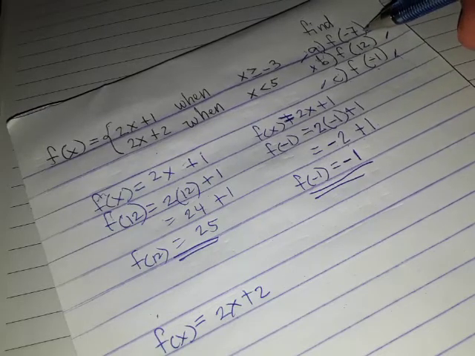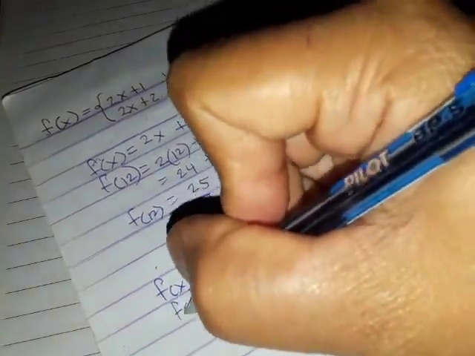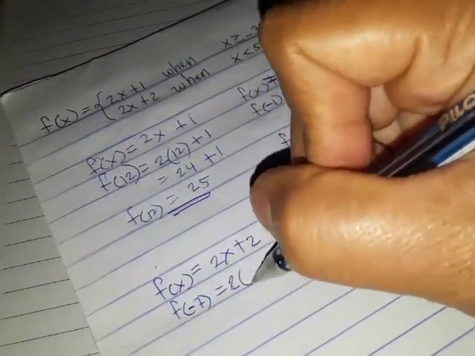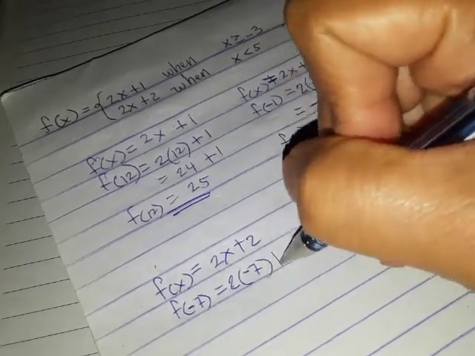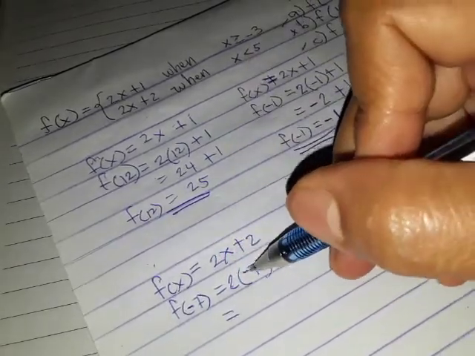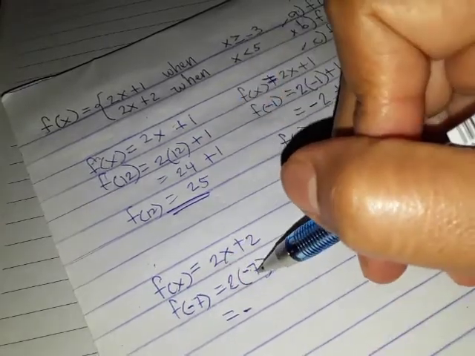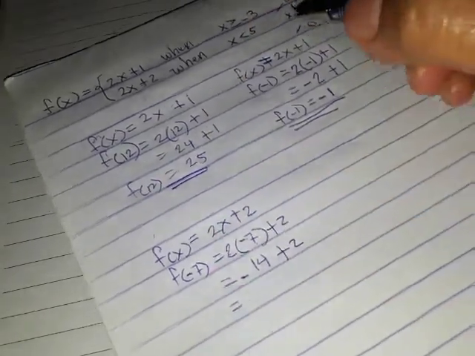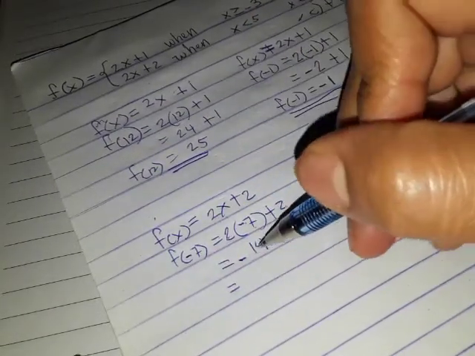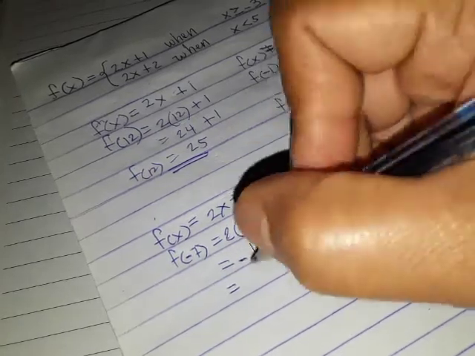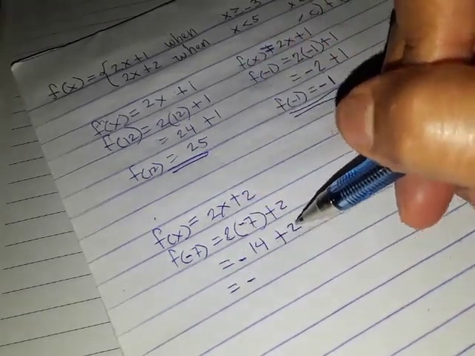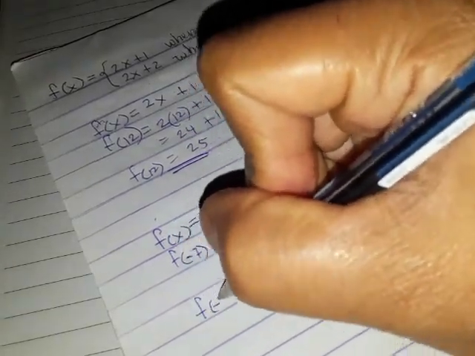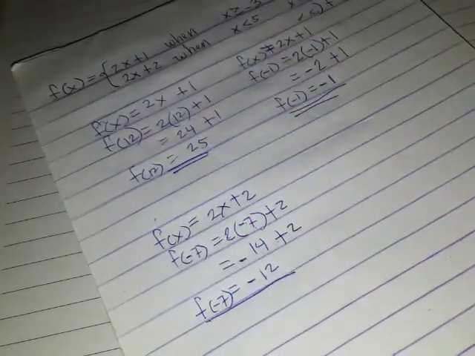So A muna tayo, negative 7. So palitan natin si x ng negative 7. So 2 times negative 7 plus 2 is equal to, negative times positive, negative. 7 times 2, 14, plus 2. Next, adding different sign, copy the sign of the greater value, negative, and then subtract. 14 minus 2 is 12. Therefore, our f of negative 7 is equal to negative 12.